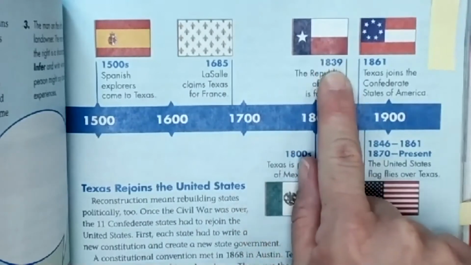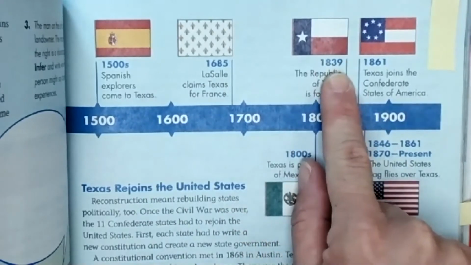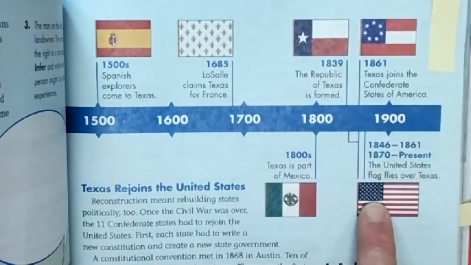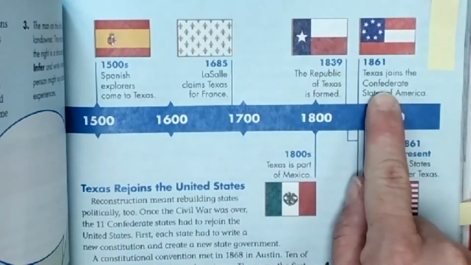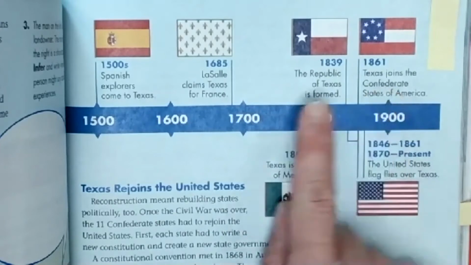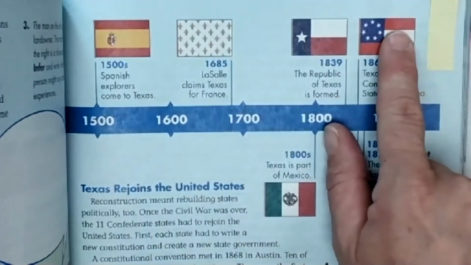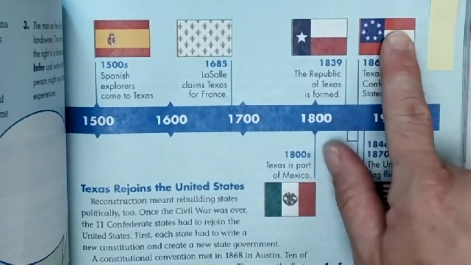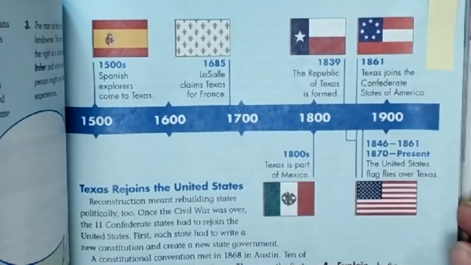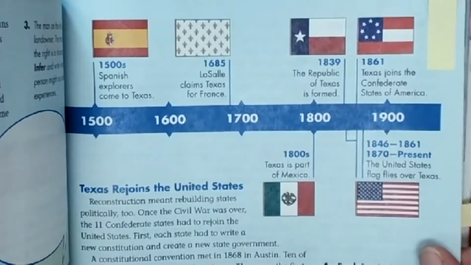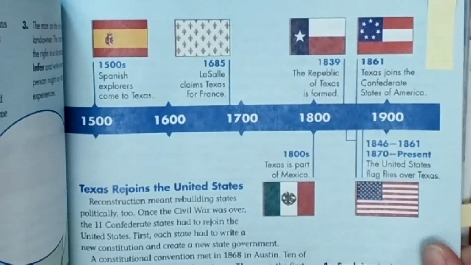Texas becomes its own country in 1839. Texas joined the United States and then the Confederate States. So Texas has had 1, 2, 3, 4, 5, 6 different flags flown over it. We can see the timeline of the flags on this one.